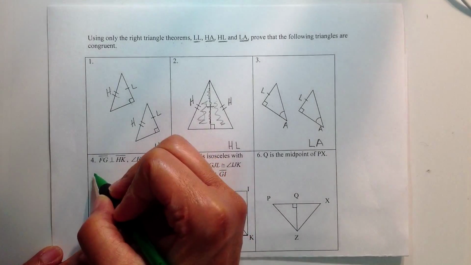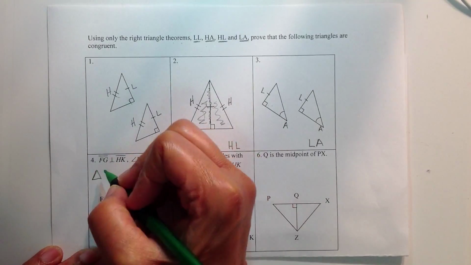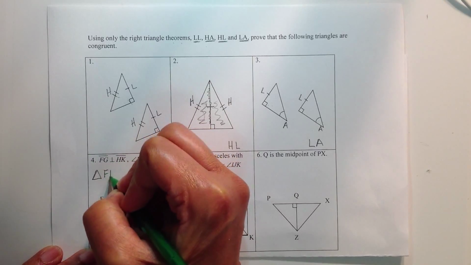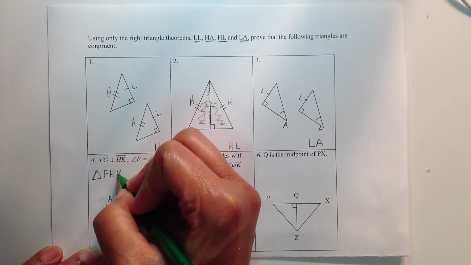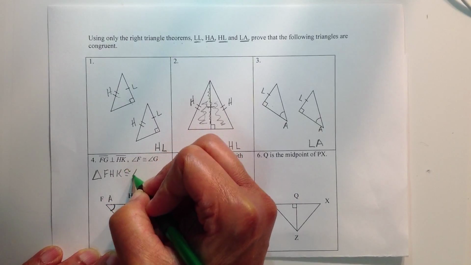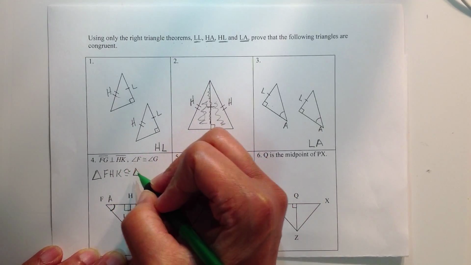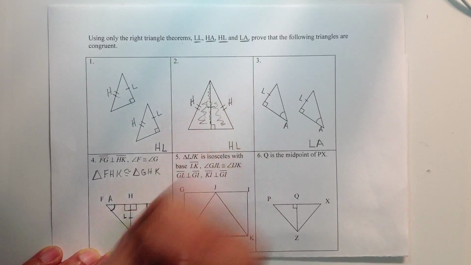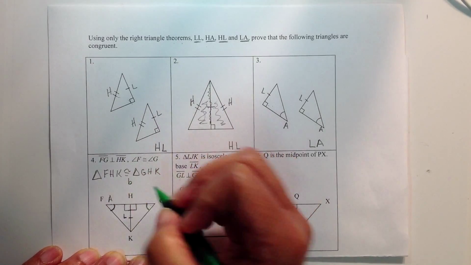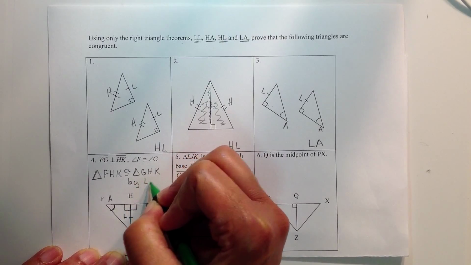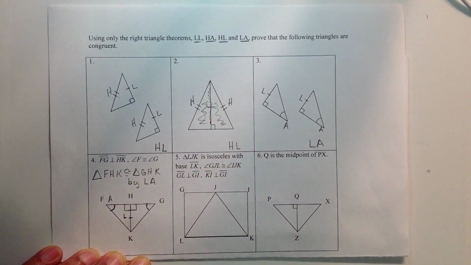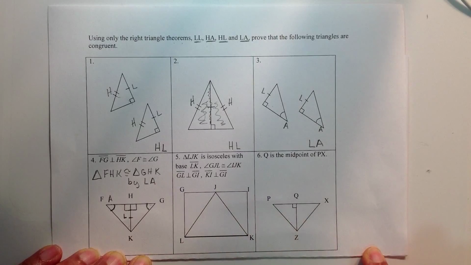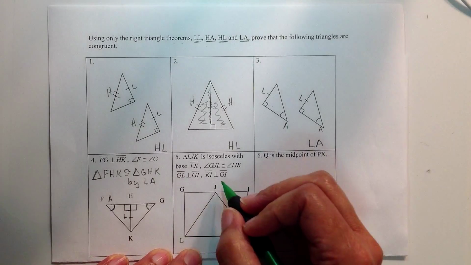So I can prove that triangle FHK is congruent to triangle GHK. How? By leg angle. All right, let's move on to number 5.